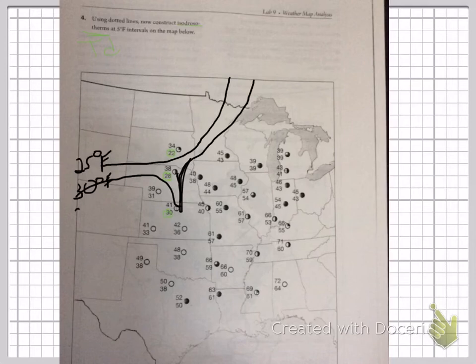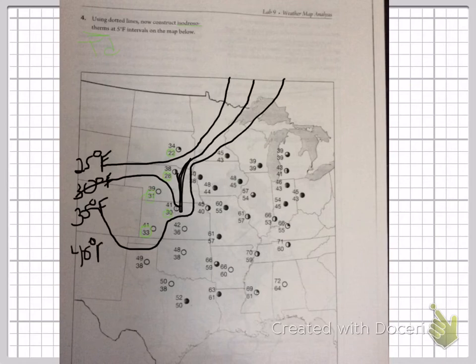Next one is going to be my 35. And let's see, the 31 is going to go, this 33. That looks like it, so here we go. My 35 line is going to go between this 31 there, above the 38, and there. Next line will be my 40 line. Once again, you're doing dotted. Make sure you're using pencils so that you keep it clean.